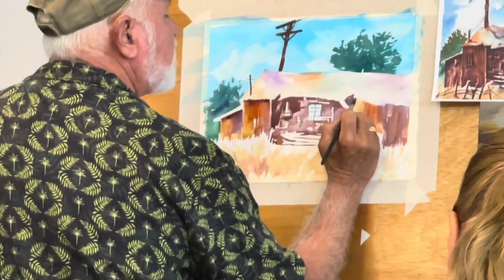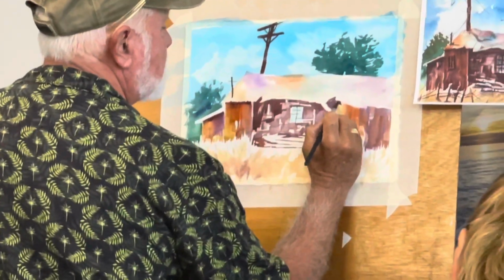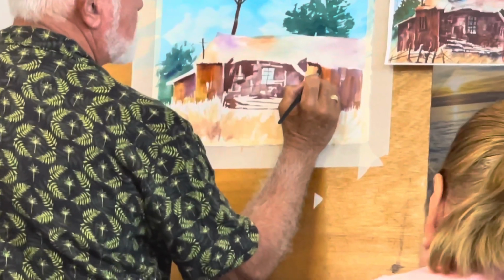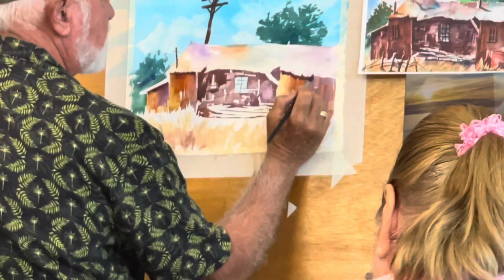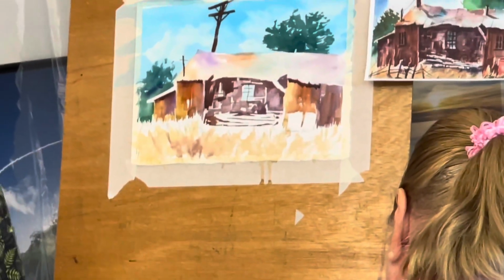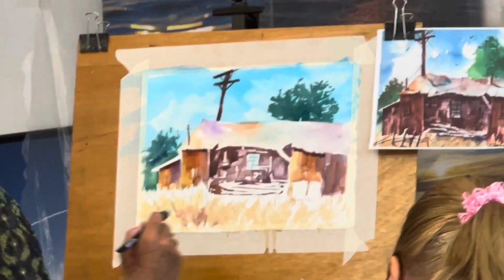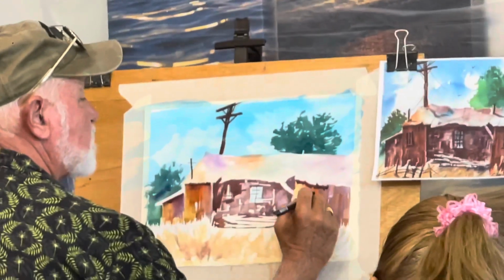Got to have one side that's going to stay on the hard edge. Now watch, I'm doing negative shapes here. And what this is helping me with, just going to stop there, is to highlight the jagged nature of this roof.